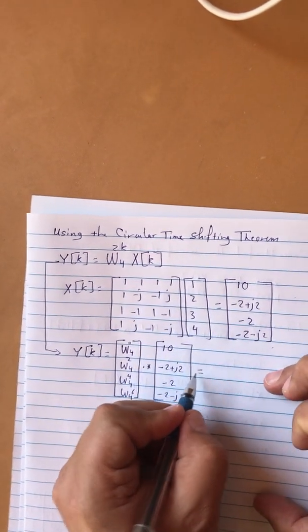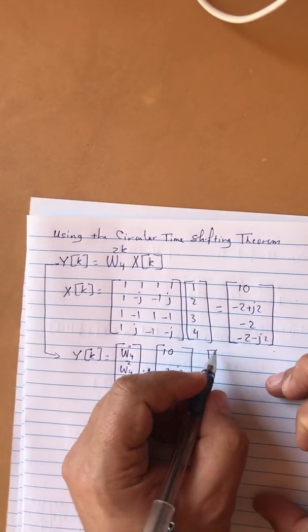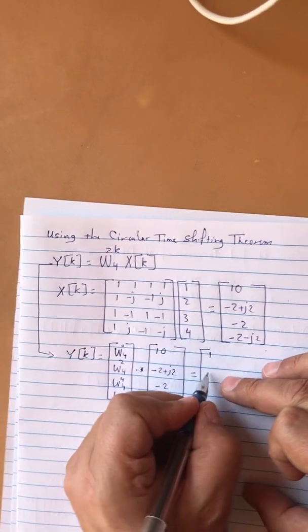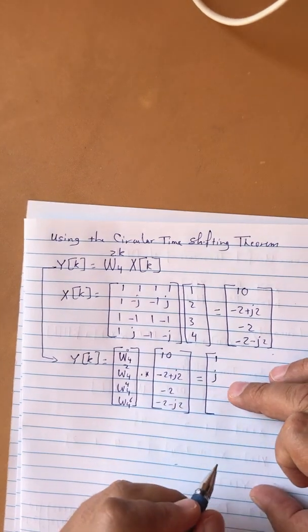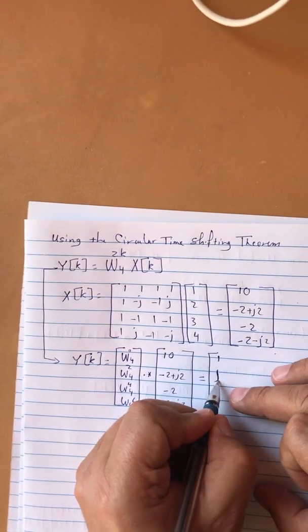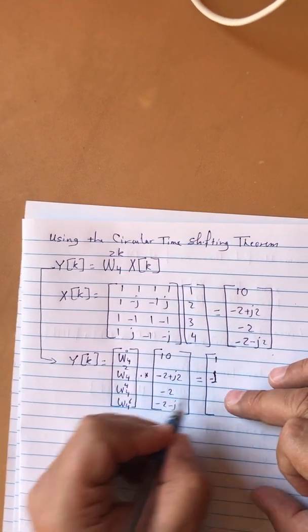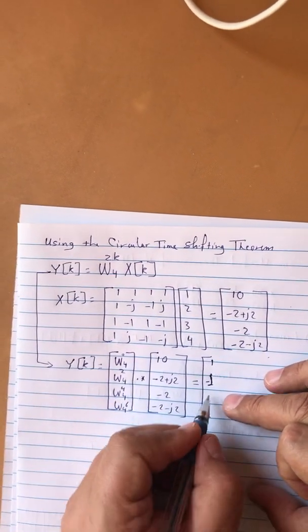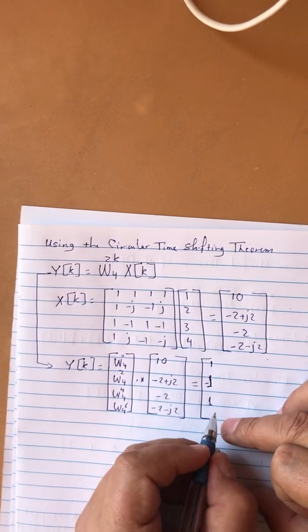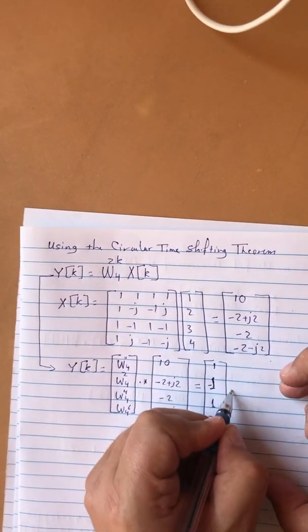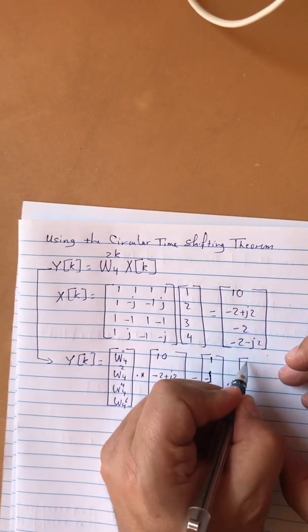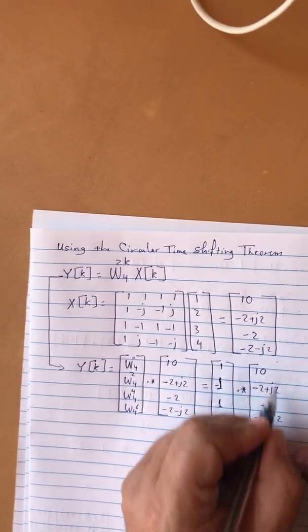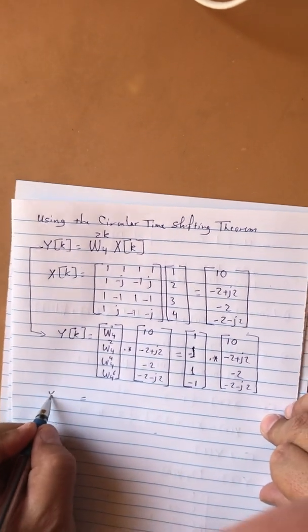So W4 to the power 0 is 1, W4 to the power 2 is, sorry, minus 1, W4 to the power 4 is also 1, and W4 to the power 6 is minus 1. This is point by point multiplication with 10, minus 2 plus j2, minus 2, minus 2 minus j2.